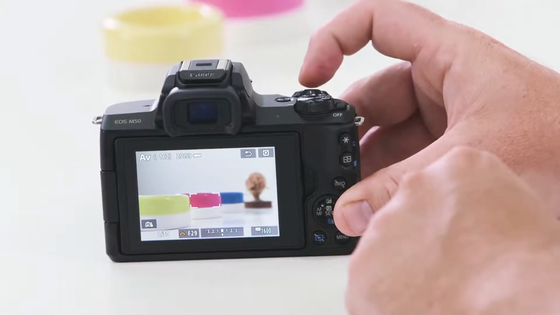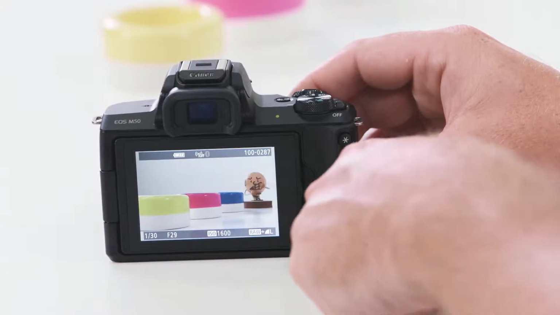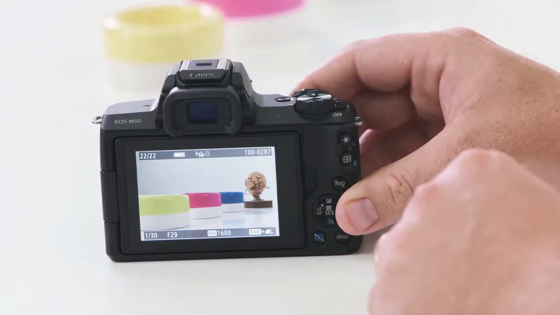So winding my camera up to f/29 now, if I take exactly the same photo, you'll notice in playback, I now have all 4 objects in focus. This would be an ideal setting for landscape photography. Let's explore the autofocus modes this camera has.